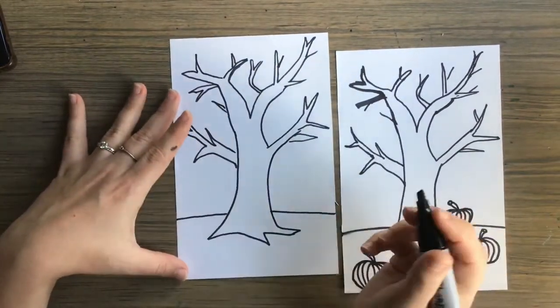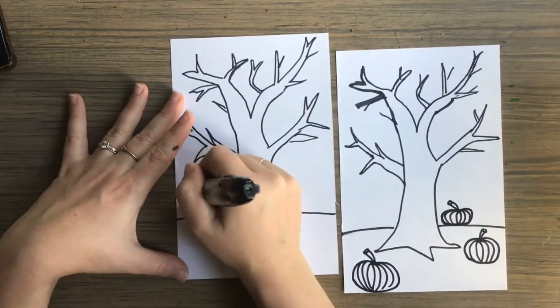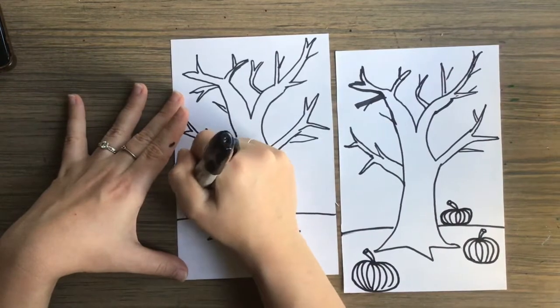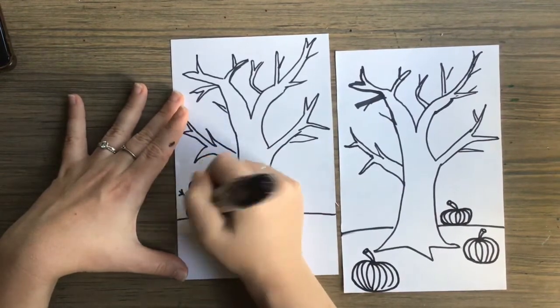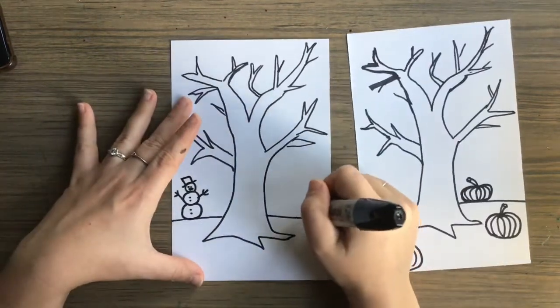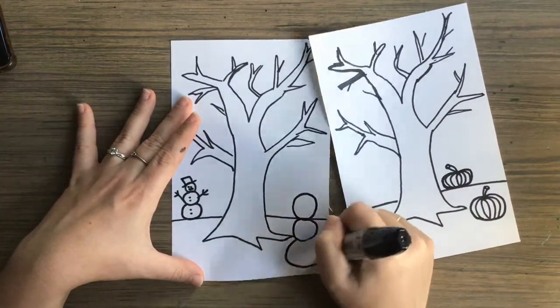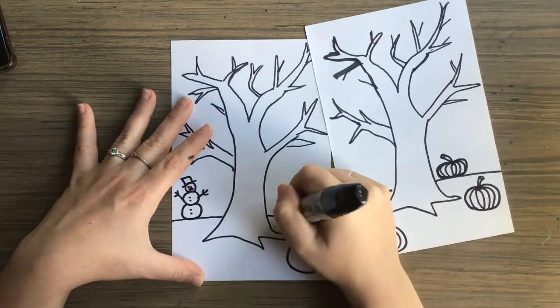For my winter tree, I decided to add a couple snowmen to my picture. I wanted one to look further away, so I drew it kind of small and it was touching my horizon line. The one that was bigger, I drew closer to the bottom of my paper, which would be the foreground, and I drew the circles for my snowman's body much bigger.